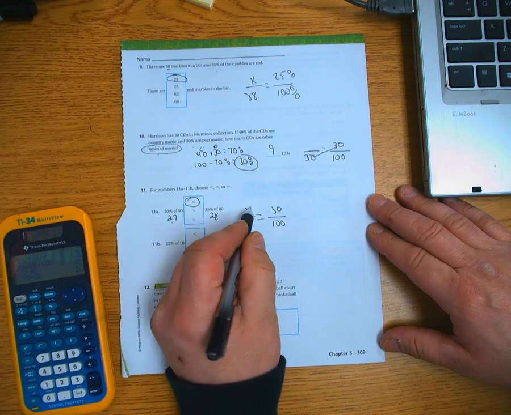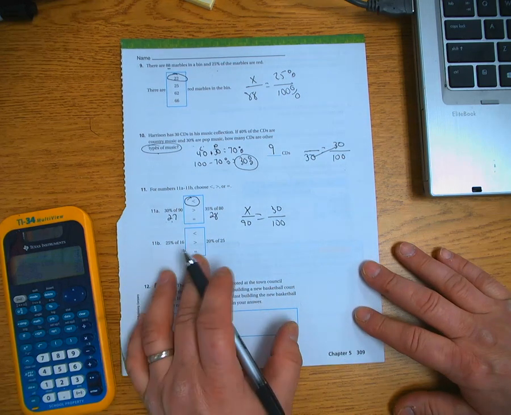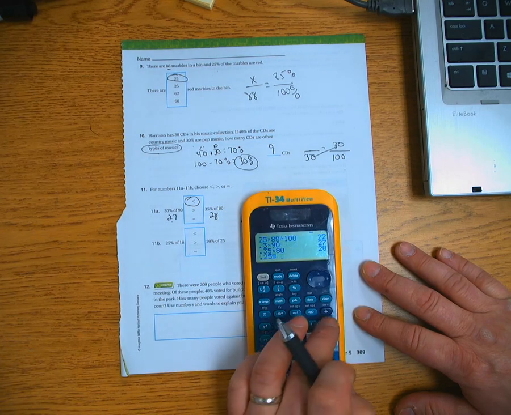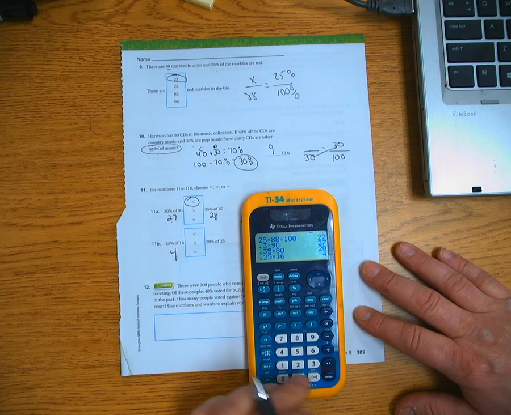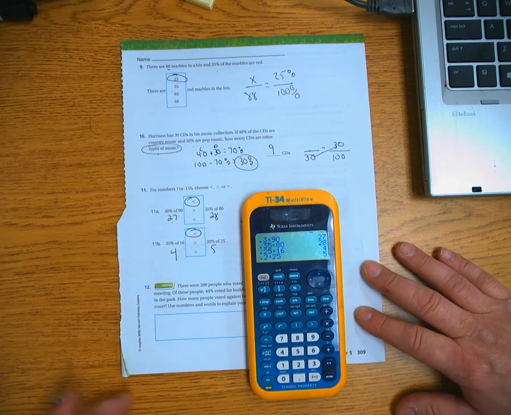To find that that equals 27. Okay, likewise there. That's 4. That's 5. So this time it's less than again.